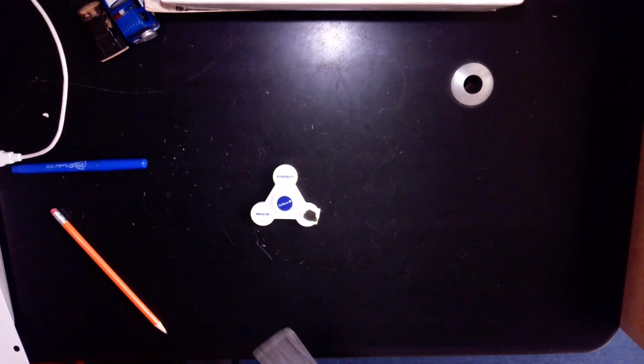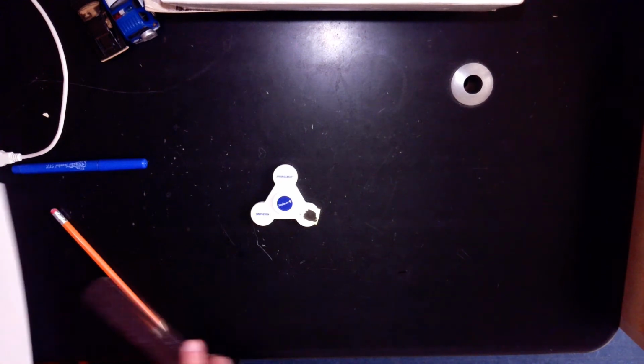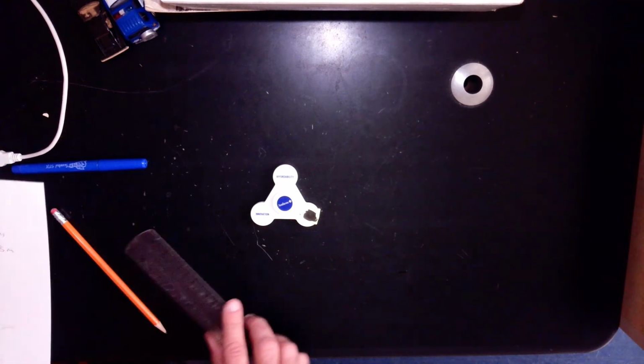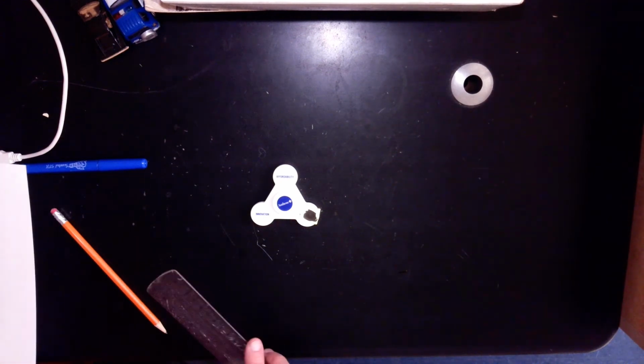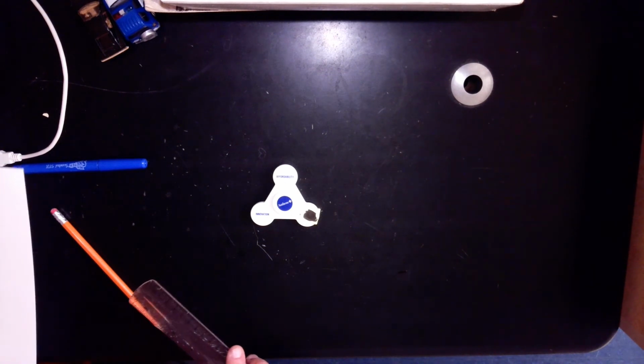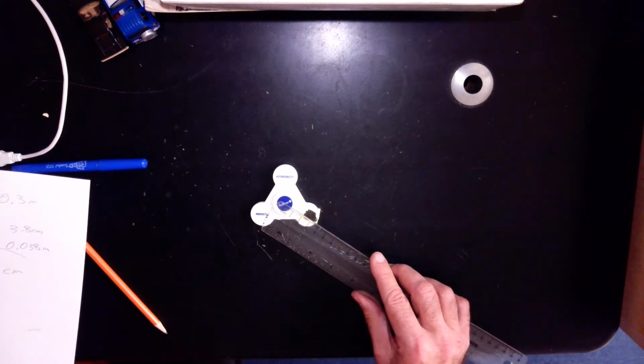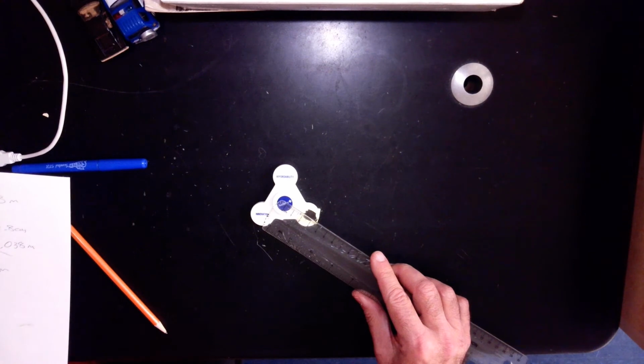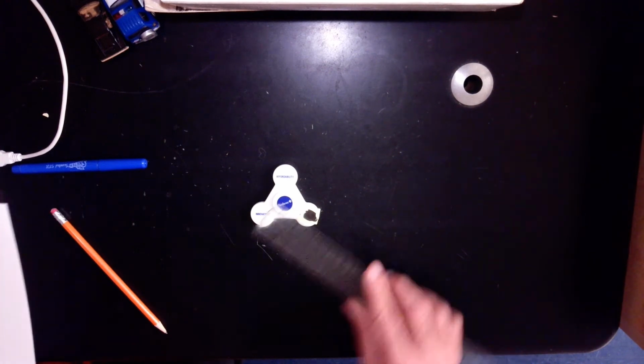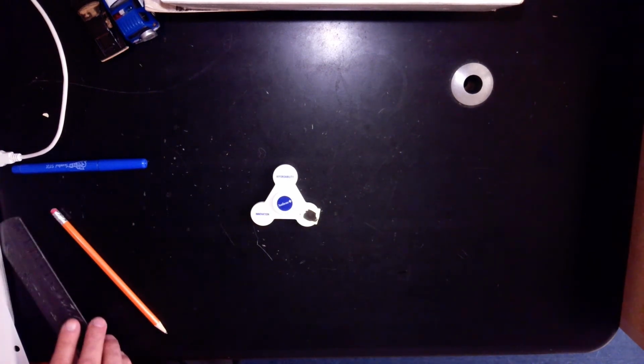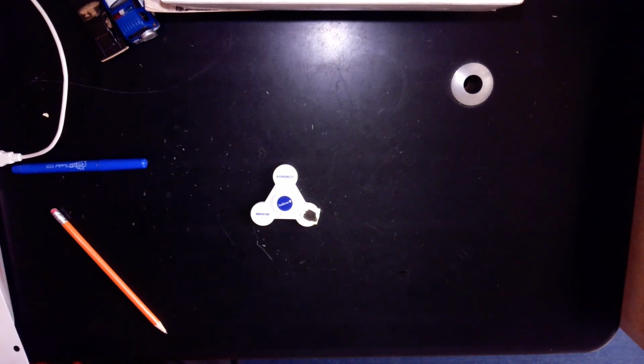And by the way, you want to convert things to meters. So everything will be in meters per second and so forth. So the previous one was 30 centimeters diameter, which is a diameter of 0.3 meters. This is a radius. This time I'm measuring the radius as 3.8 centimeters or 0.038 meters. So 0.038 meters for this.